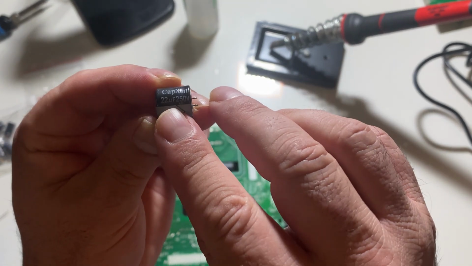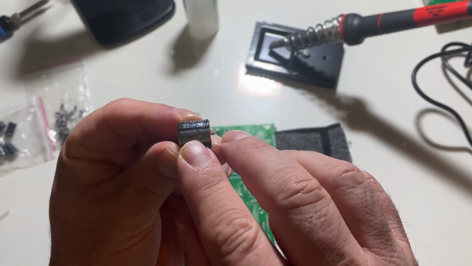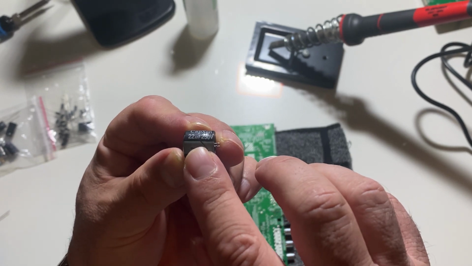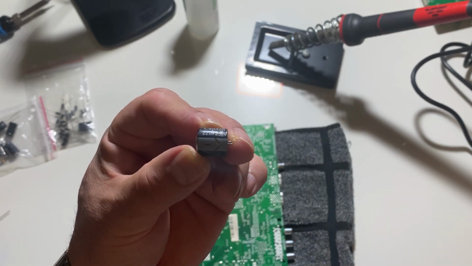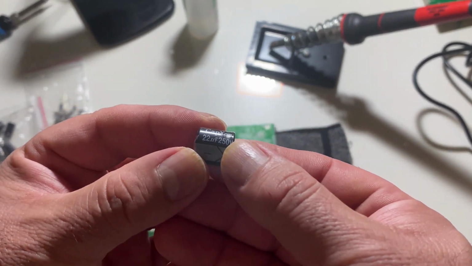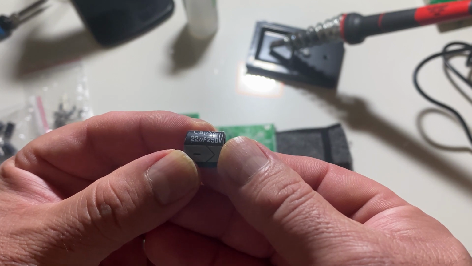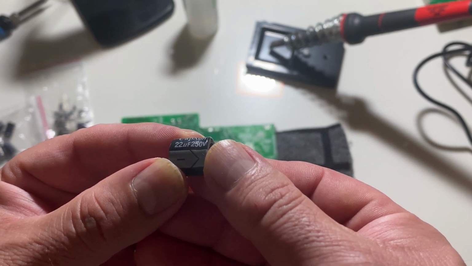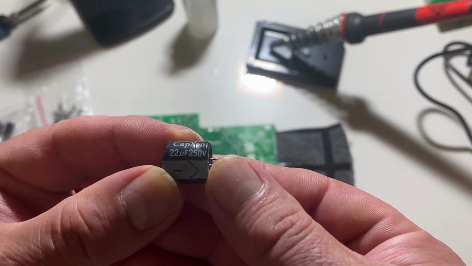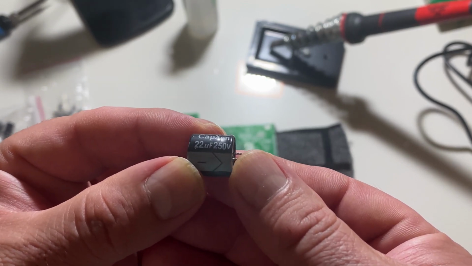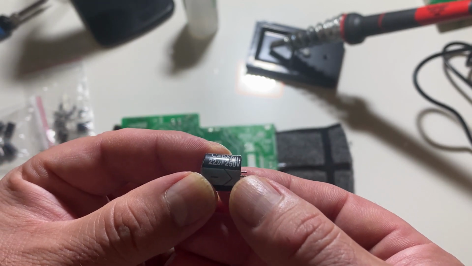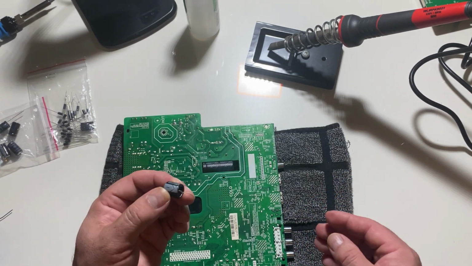This capacitor has 22 UF, which reads microfarad, and 250 V voltage. That's the maximum voltage this capacitor can hold, and 22 UF is the microfarad capacitance.